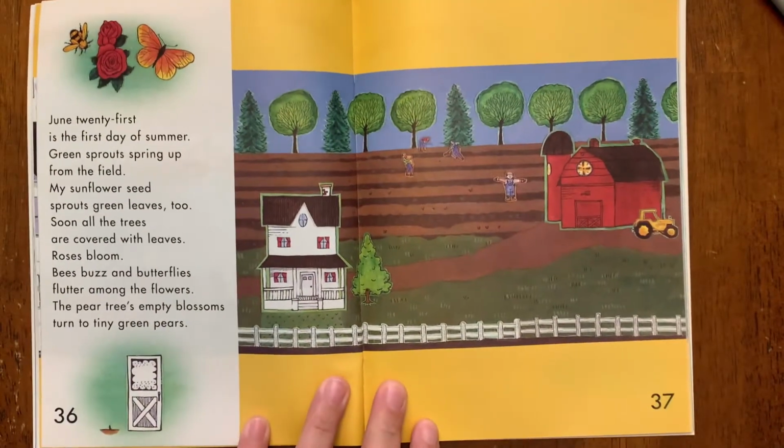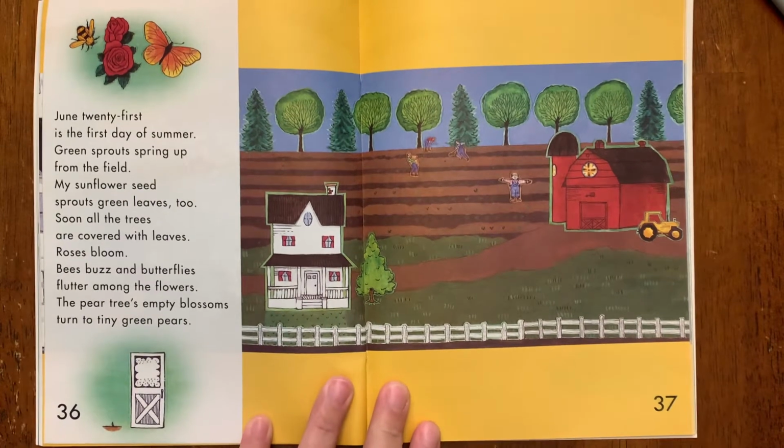June 21st is the first day of summer. Green sprouts spring up from the field. My sunflower seed sprouts green leaves too. Soon all of the trees are covered with leaves. Roses bloom, bees buzz, and butterflies flutter among the flowers. The pear tree's empty blossoms turn to tiny green pears.